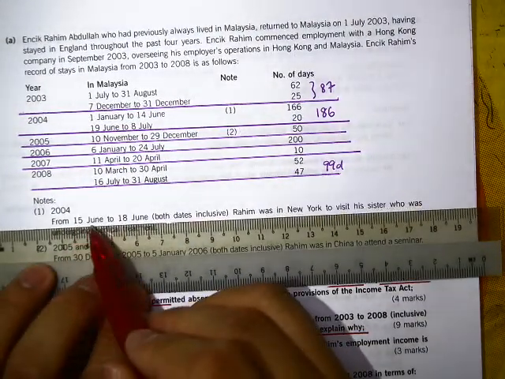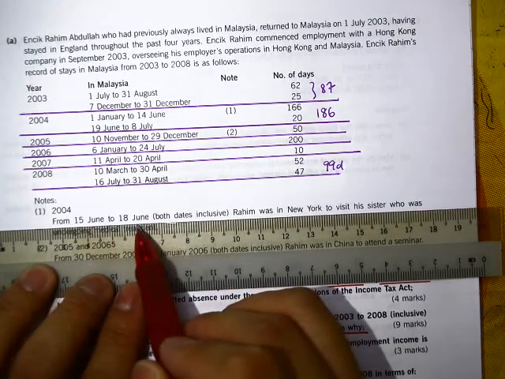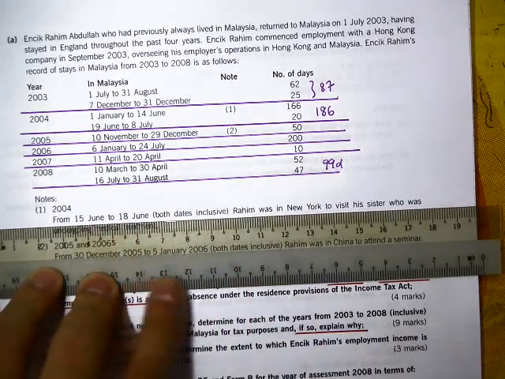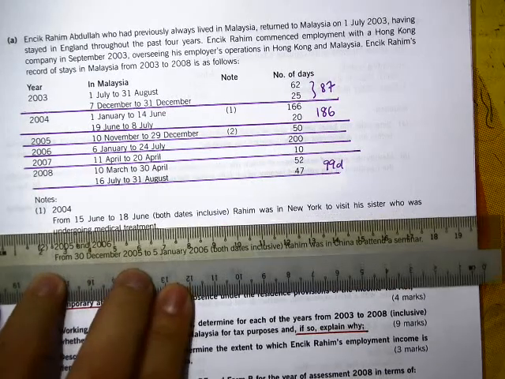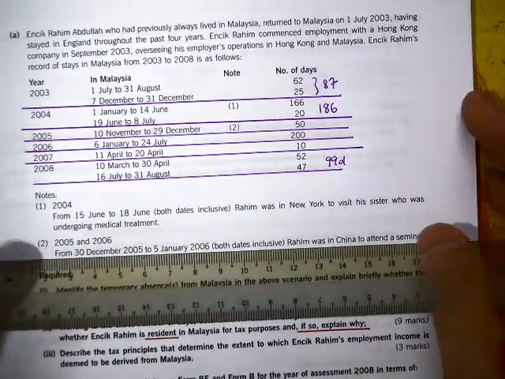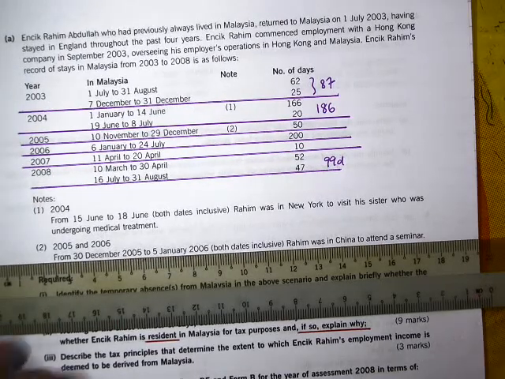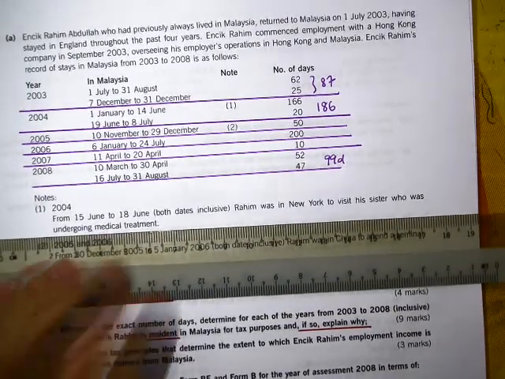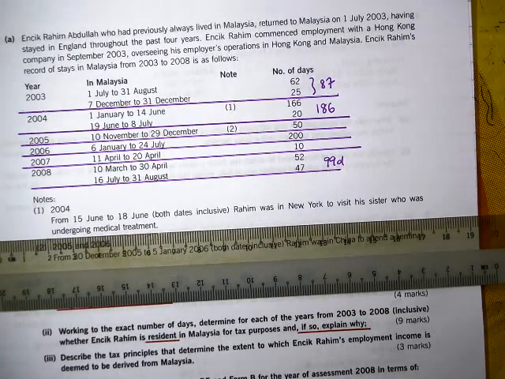Note, in 2004, from 15th of June to 18th of June, both dates inclusive, Rahim was in New York to visit his sister who was undergoing medical treatment. So is this a permitted temporary absence? Yes or no? Yes, right? What reason are you going to use as a temporary absence?